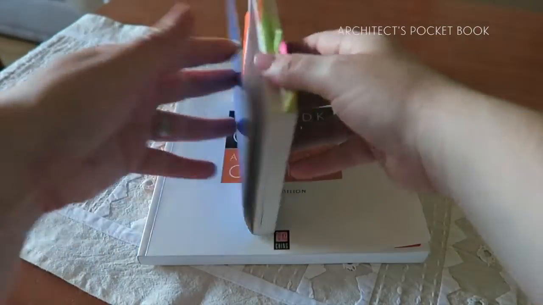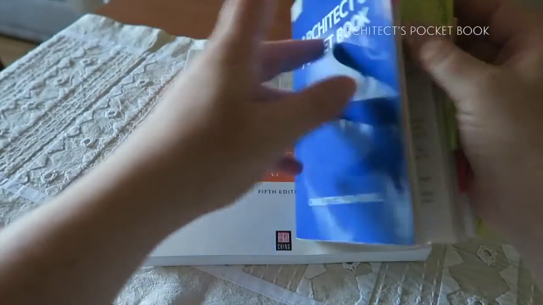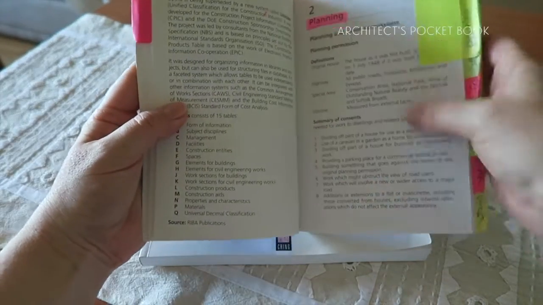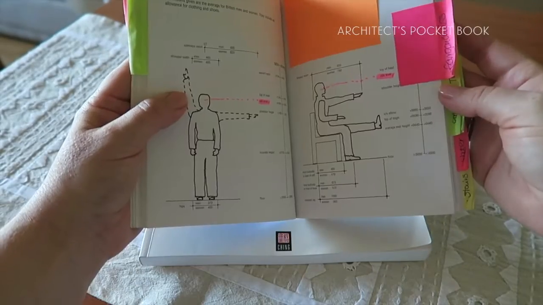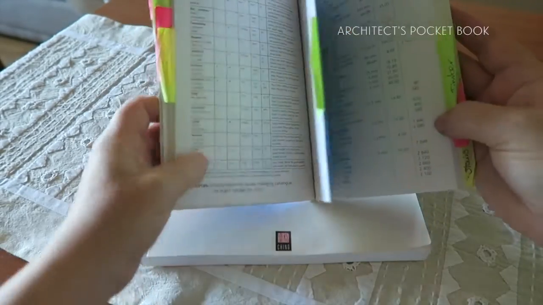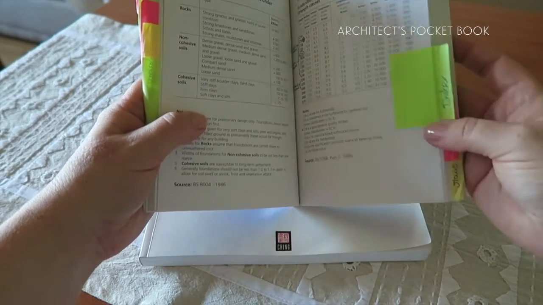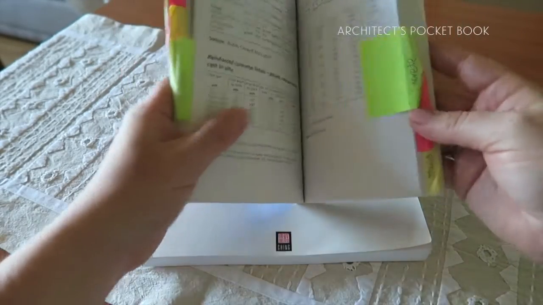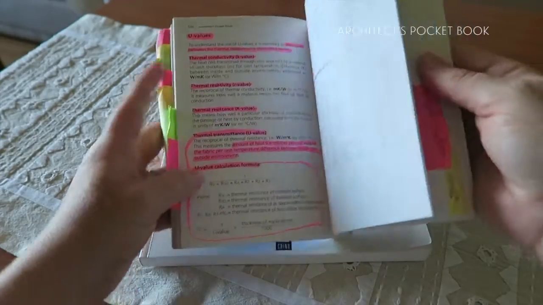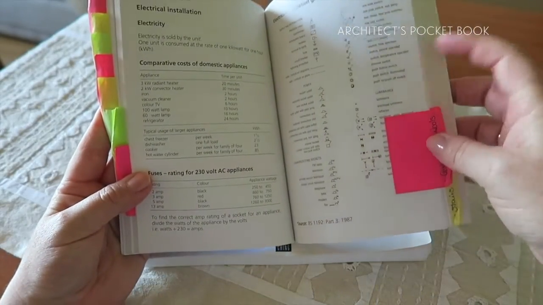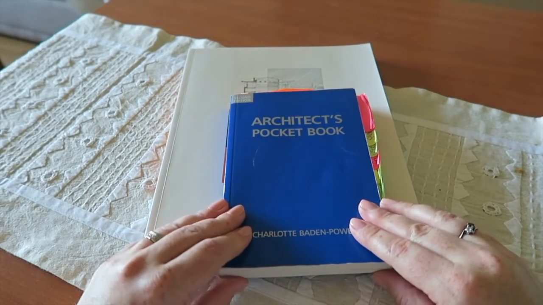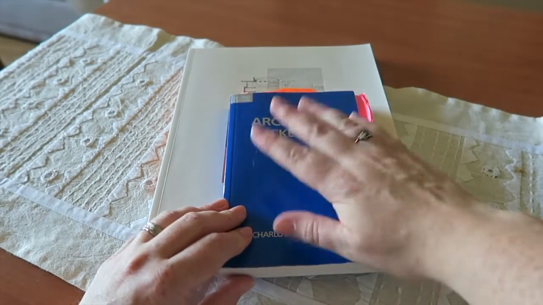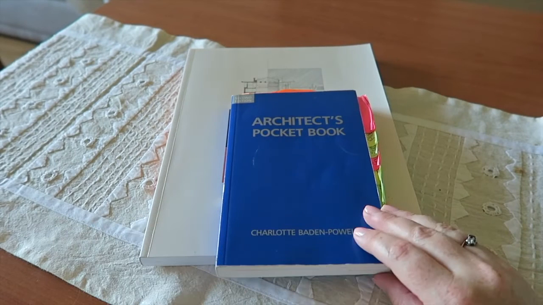Within here you can see I have a whole load of post-it notes, so I can refer straight away to things like planning information or sustainability, ergonomics, structures, timber information and sizes of beams, concrete lintels, steel beams, U values, graphics within electrical drawings, and brick sizes. So this is going to be your go-to guide within the office really for standard information, notes for drawing and that kind of thing.